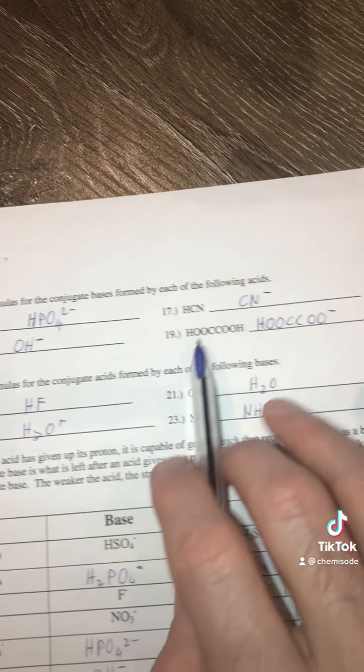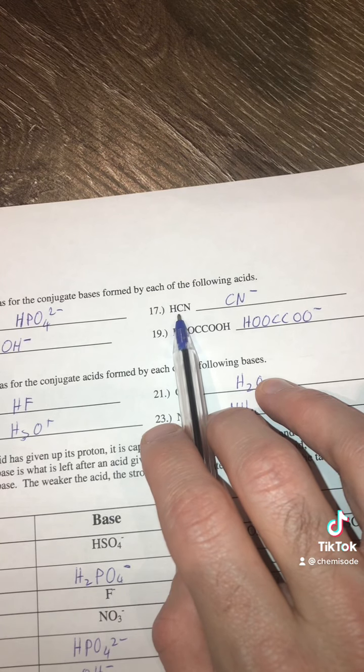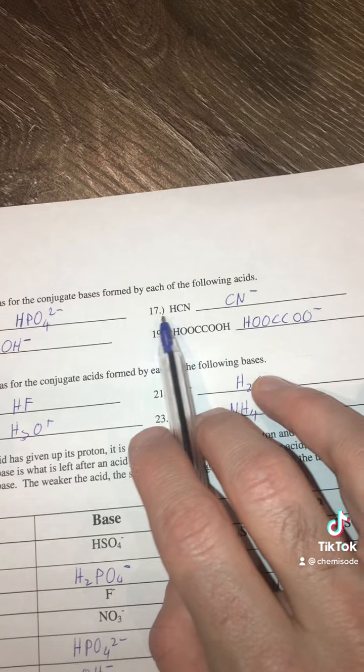Likewise with all the other ones here, the hydrogen cyanide, or the cyanic acid maybe I think it's called, has donated the hydrogen to form the cyanide ion. So therefore the hydrogen's been lost.